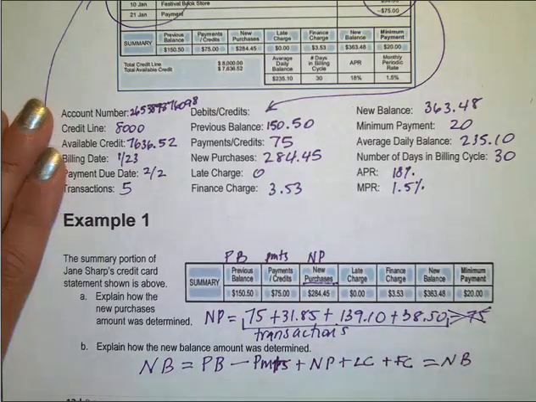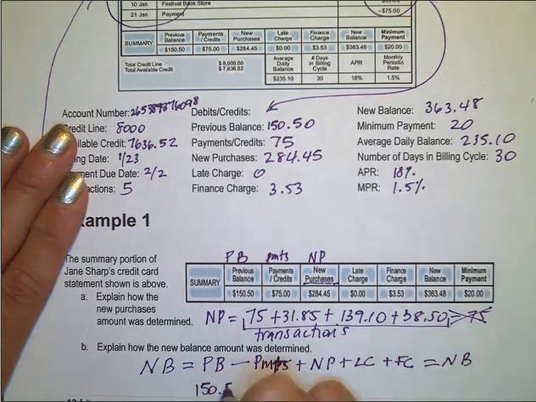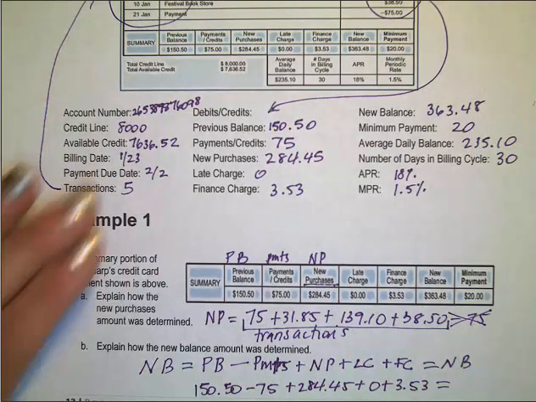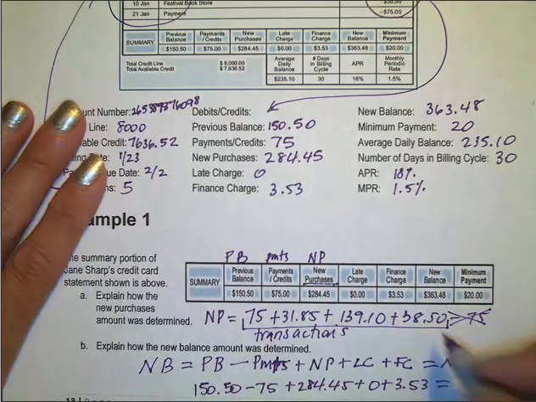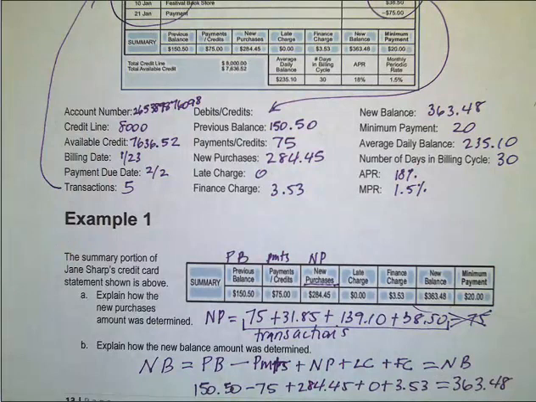Okay? So 150.50 minus 75 plus 284.45 plus 0 plus 353 gives us her new balance. So go ahead, pause, and find her new balance. Well, we already know we should get 363.48, and we know the math validates that. Okay? All right, next example.